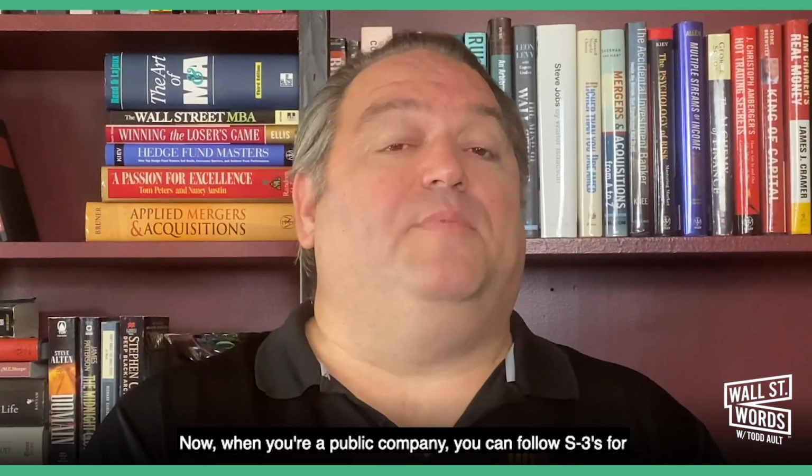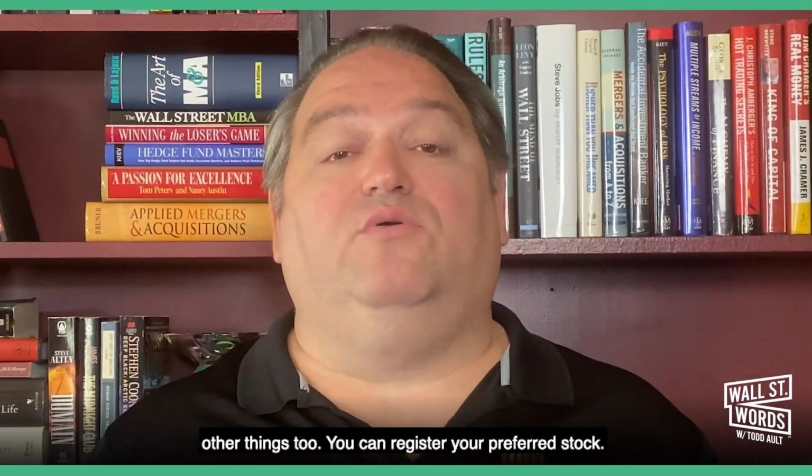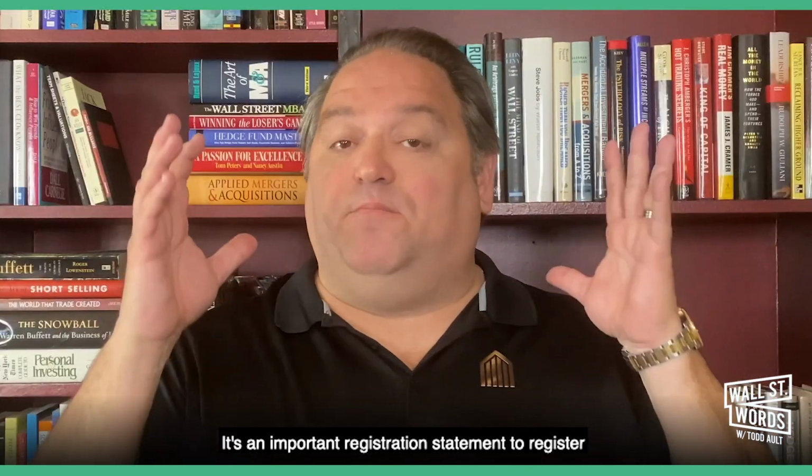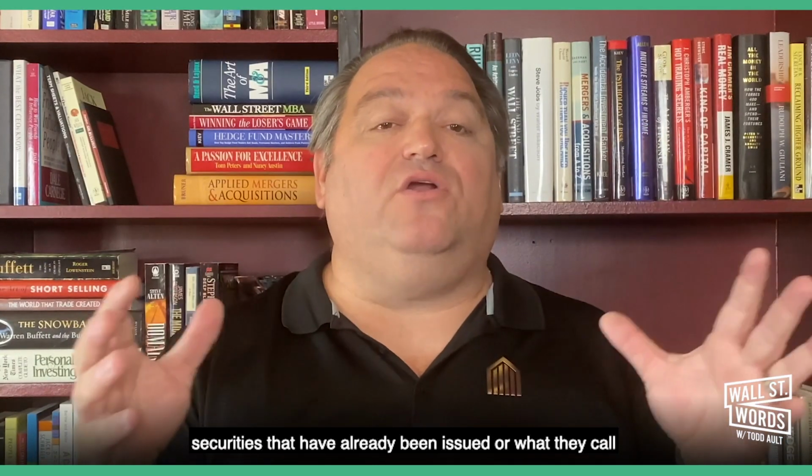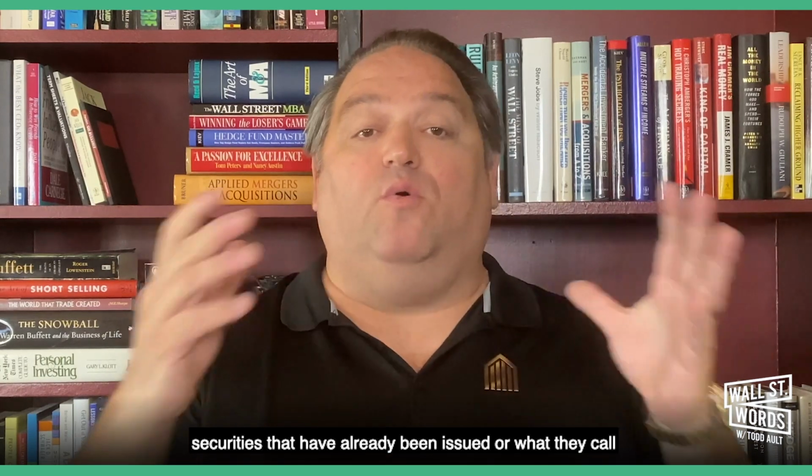Now, when you're a public company, you can file S-3s for other things too. You can register your preferred stock. It's an important registration statement to register securities that have already been issued, or what they call resale registration. S-3 is the word, or better known as Form S-3.